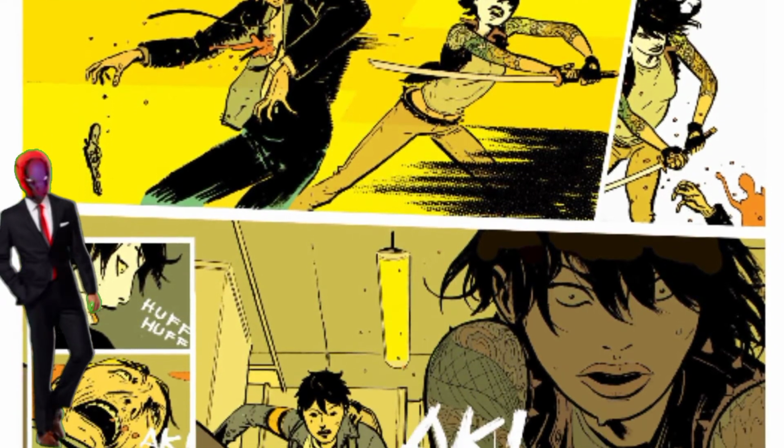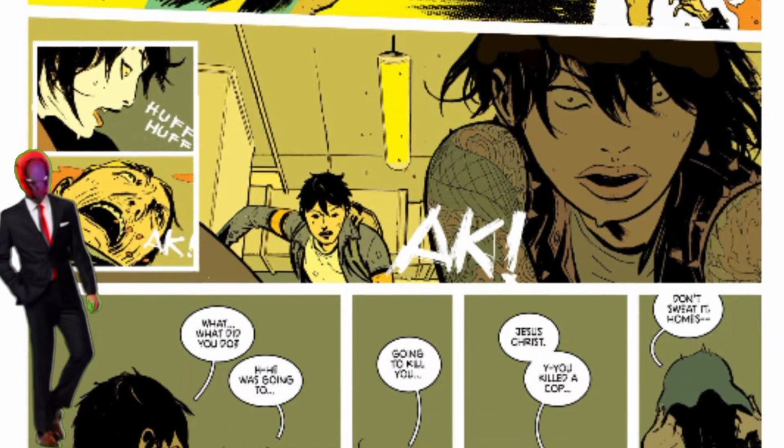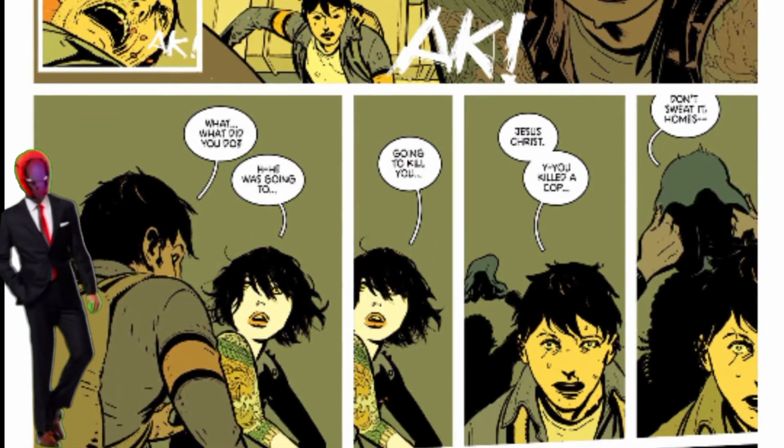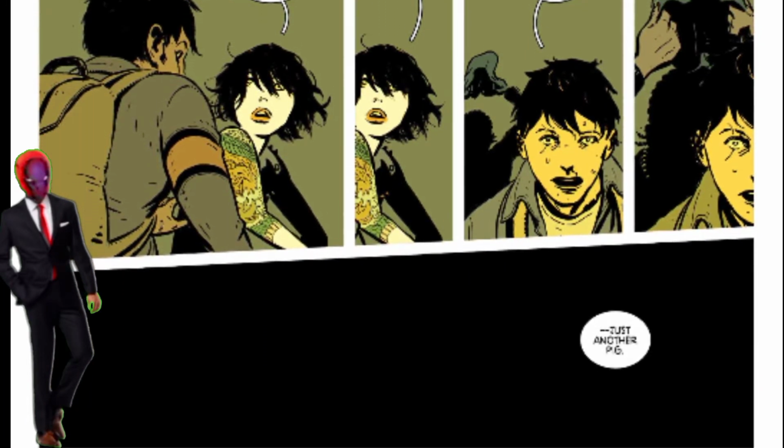This is where Saya stabs the dude with her signature katana, killing him. She's pretty shocked that she just killed a cop. That's something that is really bad to do, even for these kids. And they get away.